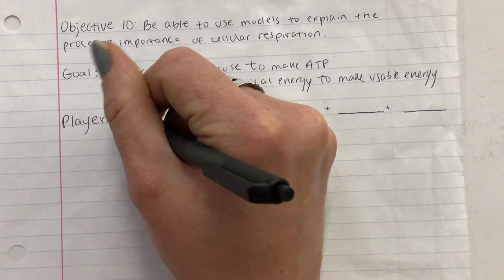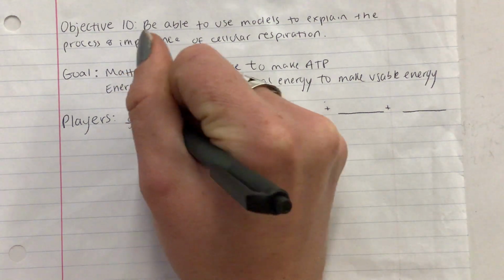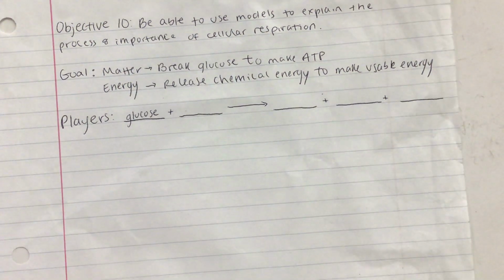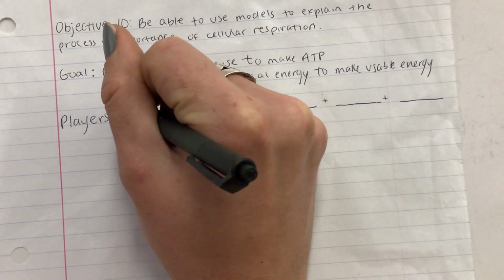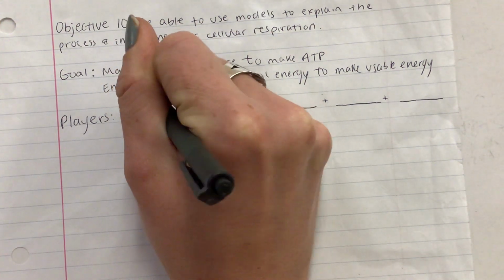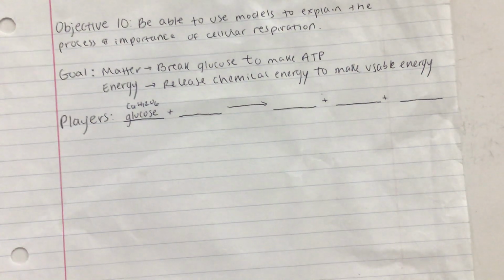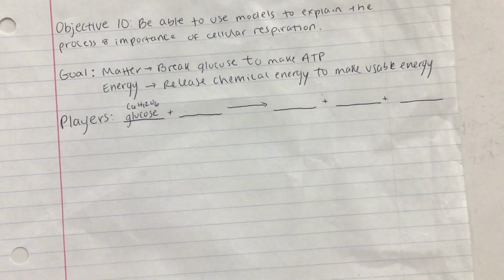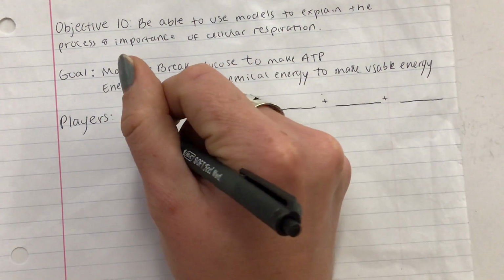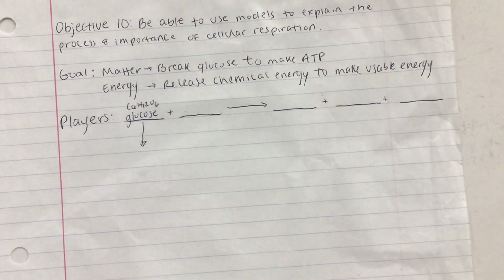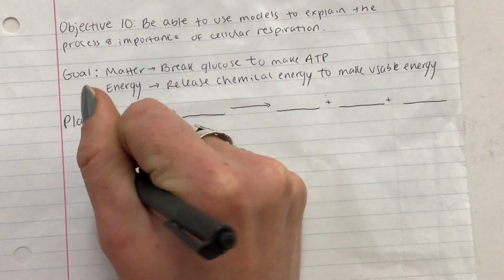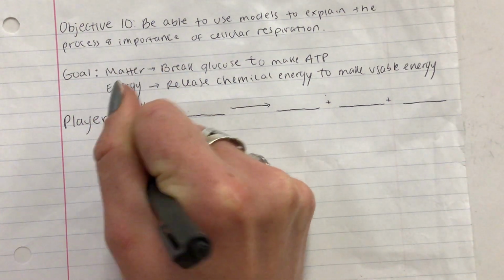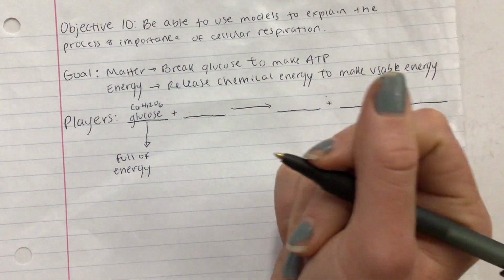So the first player you could choose is glucose. And we'll just leave it at that. Glucose, or C6H12O6. I'll write the chemical formula above. And if you choose glucose, here's glucose's powers, or what it can do. So glucose is full of energy. But this energy can't really be used.